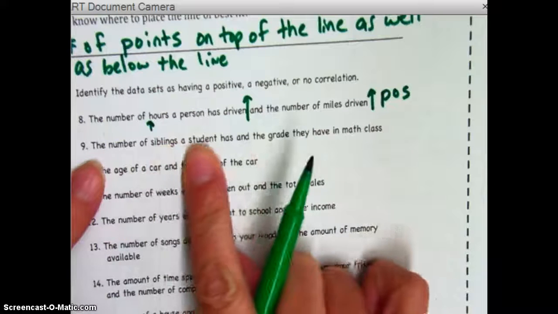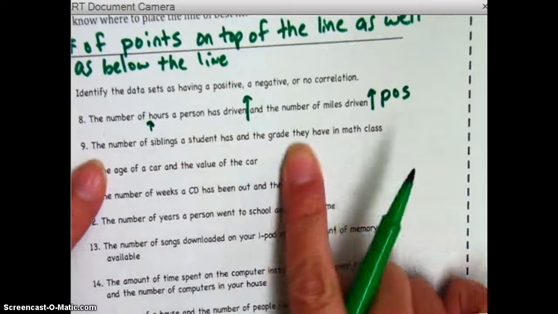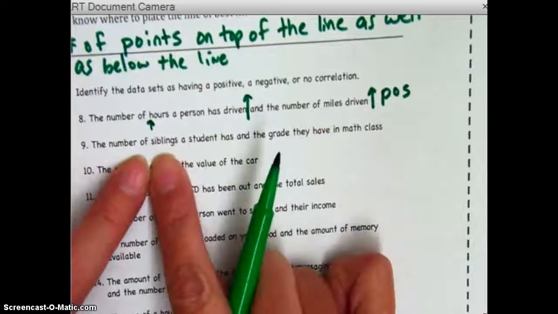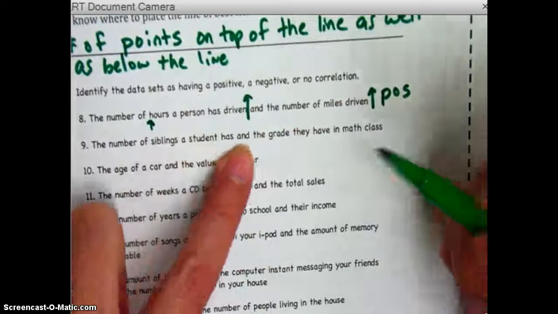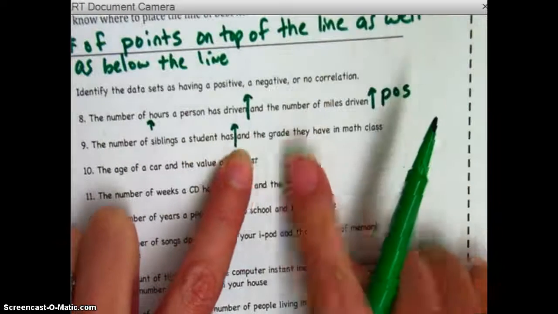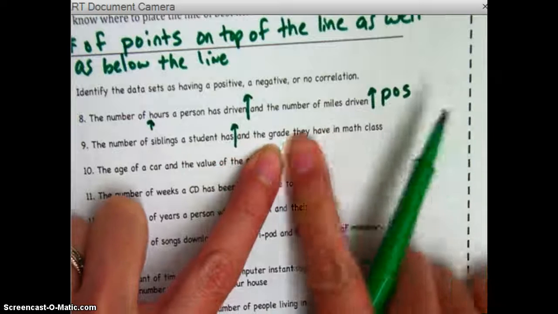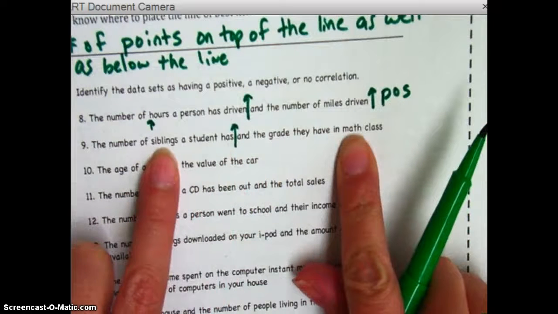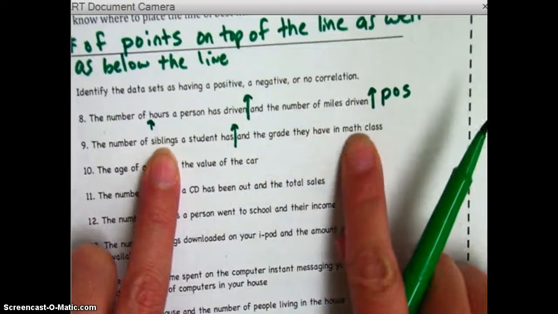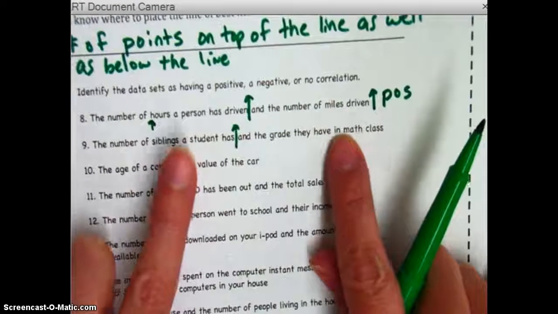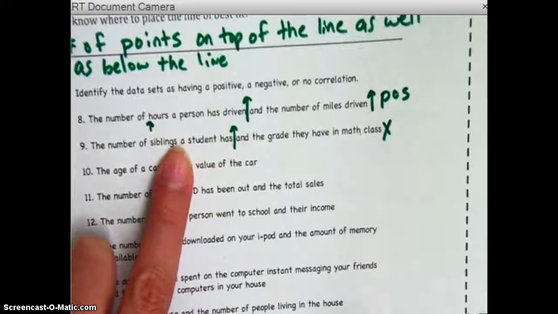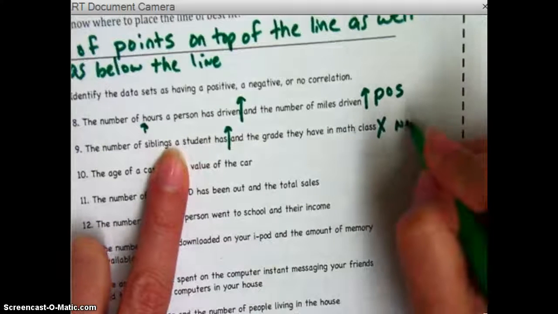The number of siblings a student has and the grade they have in math class. Siblings is how many brothers and sisters you have. So as the number of siblings a student has increases, what happens to the grade you have in math class? This is saying if you have 1 sibling, what happens to your grade in math? Or if you have 5 siblings, what happens to your grade in math? Well, one doesn't relate to the other. There's no correlation between the two. There's absolutely no correlation. So this would be no correlation.